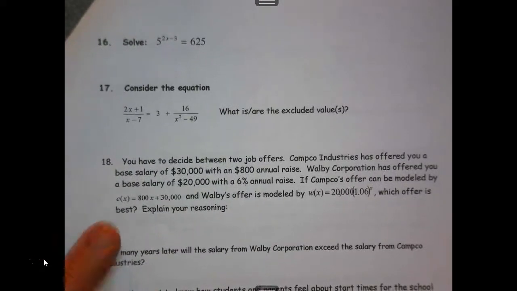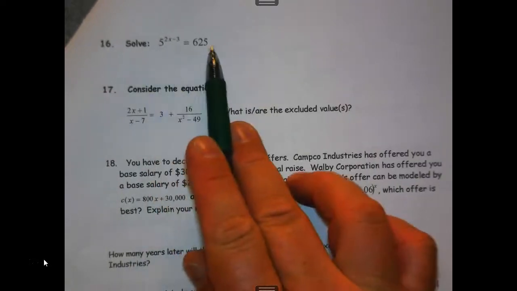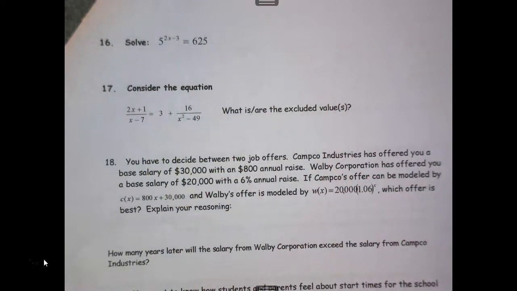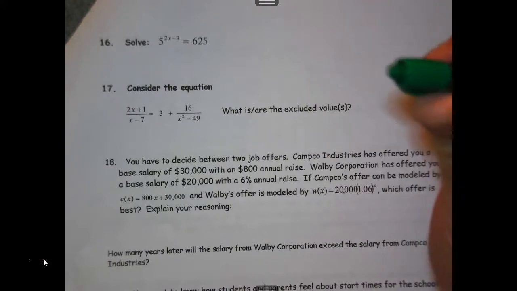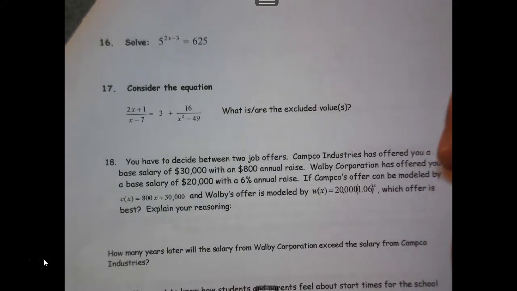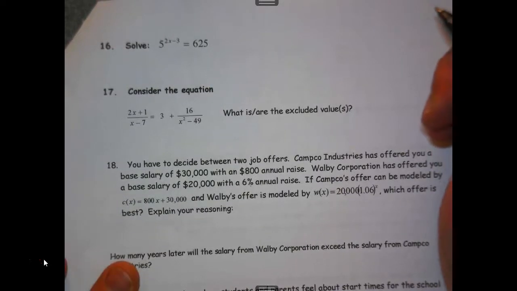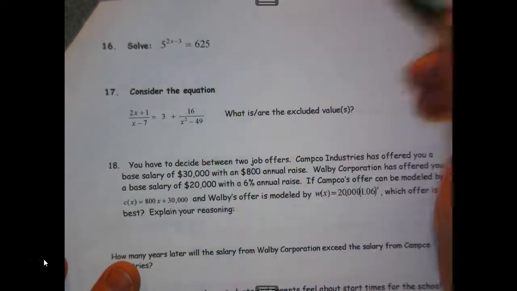Here I'm doing the opposite. I have exponents, so I need to find the logs. Now remember, I told you guys, if you have different bases here, try to make them the same base. Can I make 625 into a power using base 5? Divide 625 by 5. What do you get?